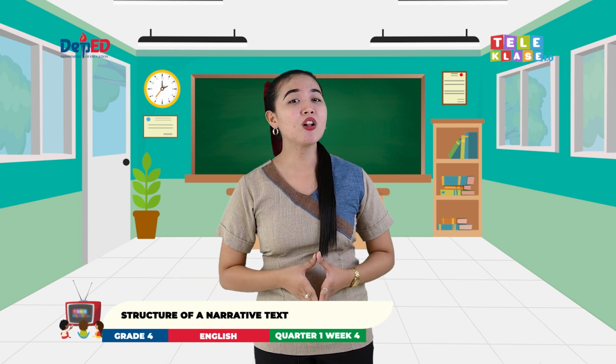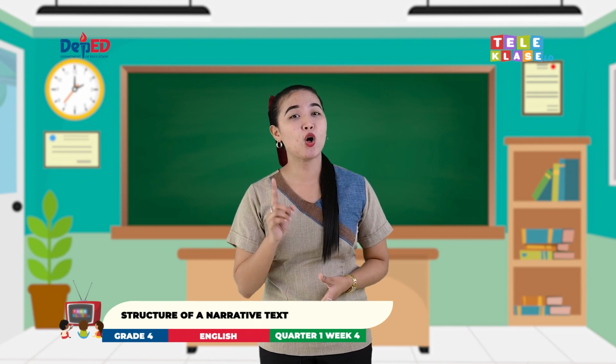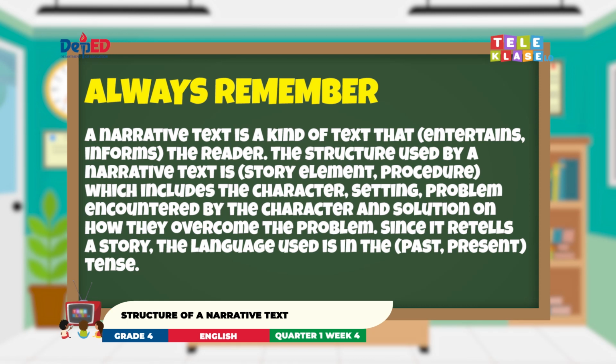Congratulations in accomplishing your activities. Indeed, you are all awesome for completing all these activities, which only shows that you have learned a lot from this lesson. Again, always remember, a narrative text is a kind of text that entertains and informs the reader. The structure used by a narrative text is story element and procedure, which includes the character, setting, problem encountered by the character, and solution and how they overcome the problem. Since it retells a story, the language used is in the past or present tense.